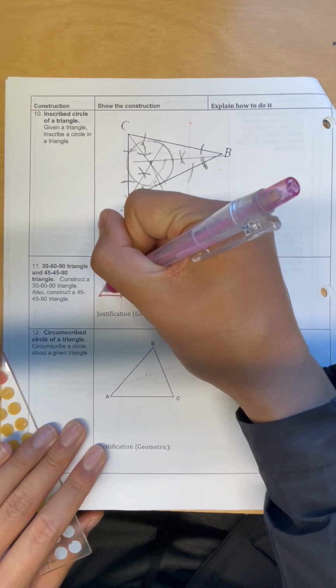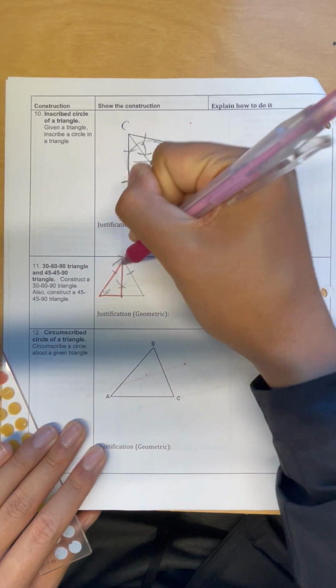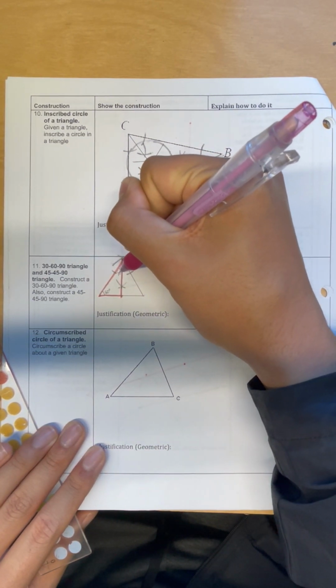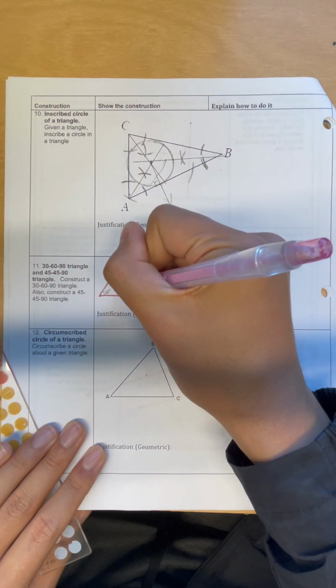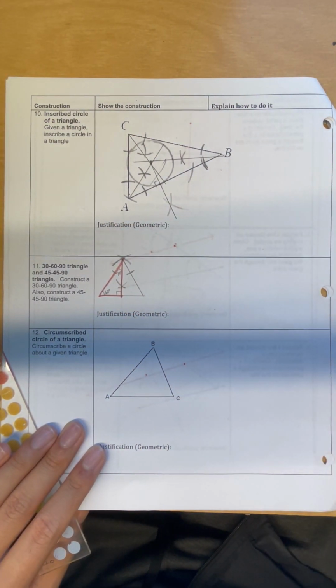We know that this is 60 degrees because it's an equilateral triangle. We know that this is 30 degrees because we bisected the 60 degrees. And because it's a triangle, this last angle has to be 90 degrees.